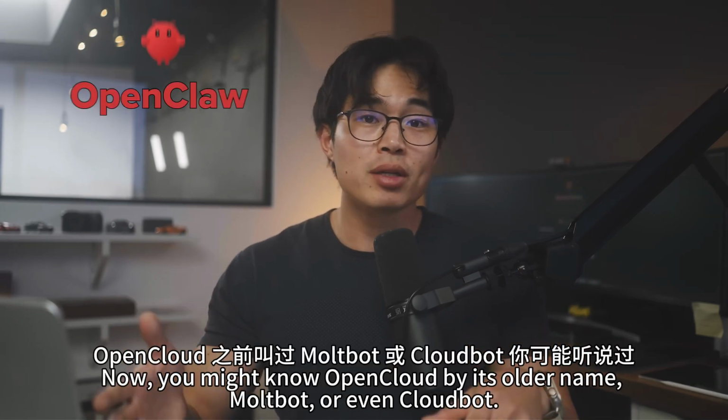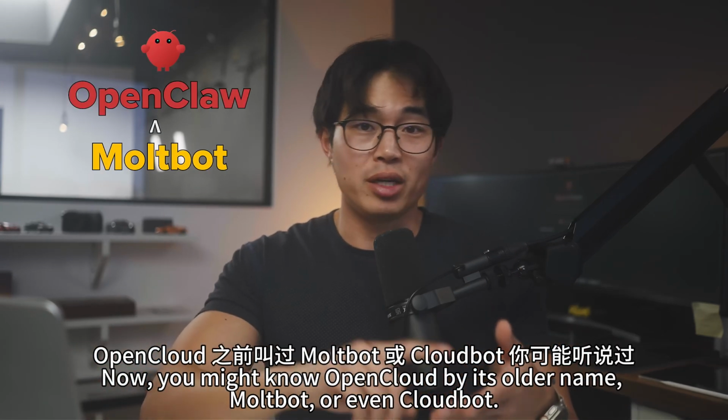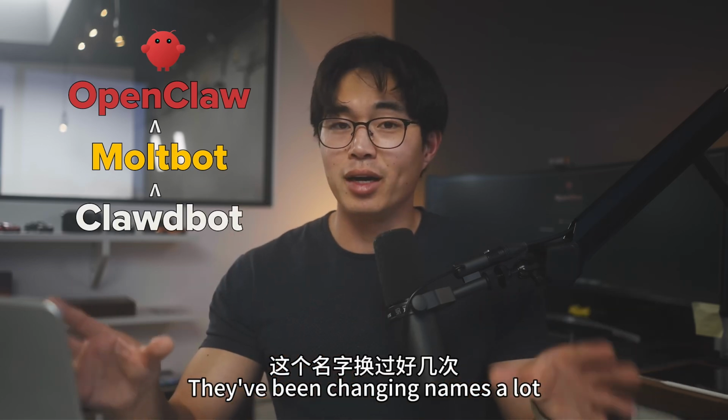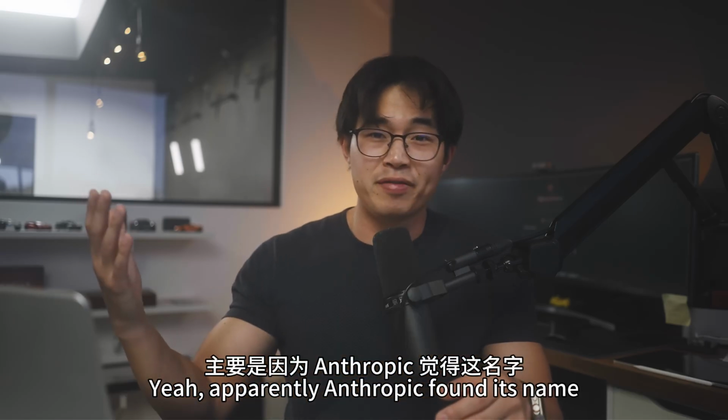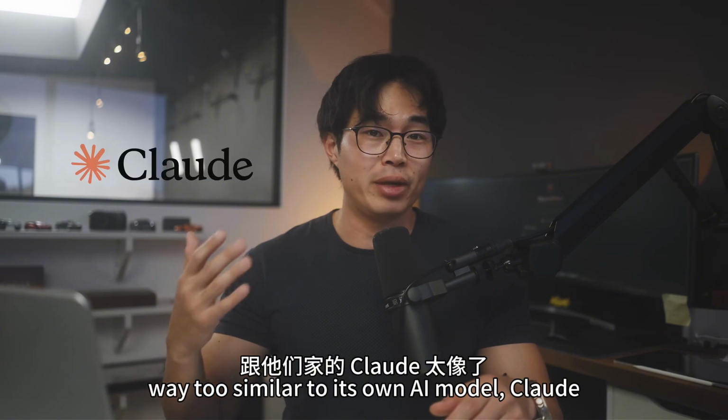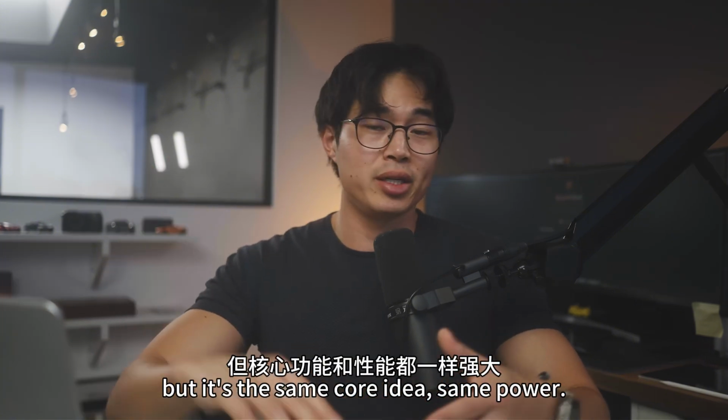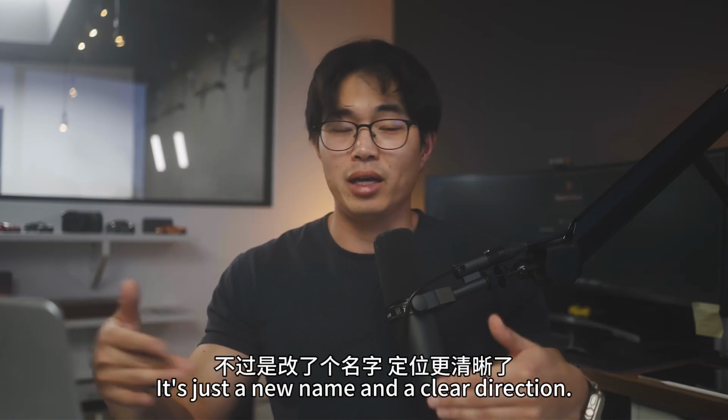Now, you might know OpenClaw by its older name, Moltbot, or even Clawdbot. They've been changing names a lot, but I think this is the one that's going to stick. Now it's officially rebranded as OpenClaw, because apparently Anthropic found its name way too similar to its own AI model, Claude. But it's the same core idea, same power. It's just a new name and a clear direction.